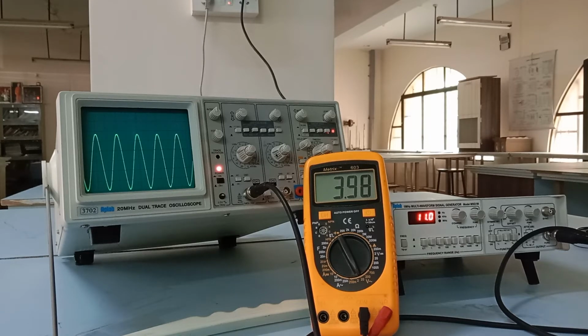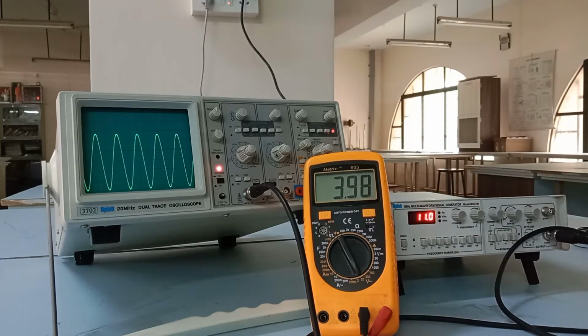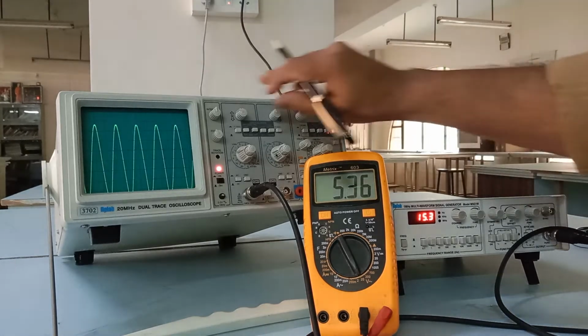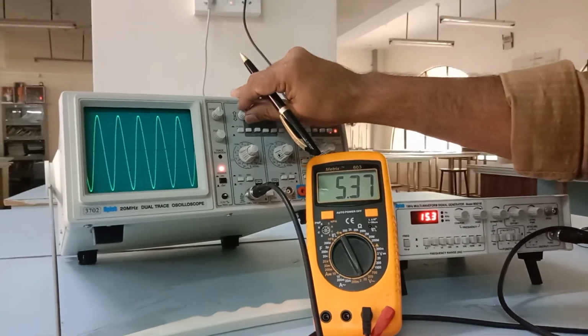So it will be again 5.6, multiply this 5.6 by 0.707. So you will get the voltage that is around 3.96. 3.96 is the voltage from the CRO, and from the digital multimeter 3.98. So one more reading, I will increase the voltage and then shift it a little bit so that I can measure the divisions accurately.